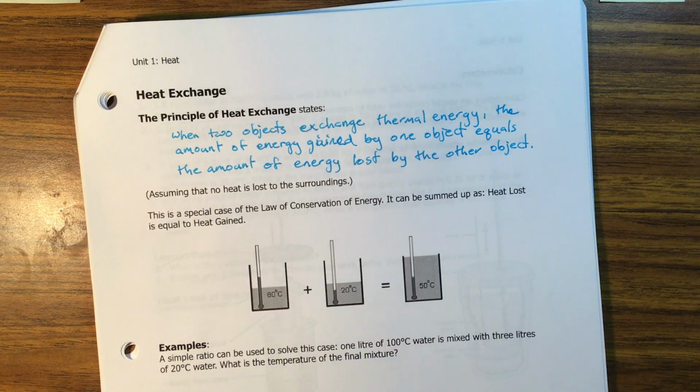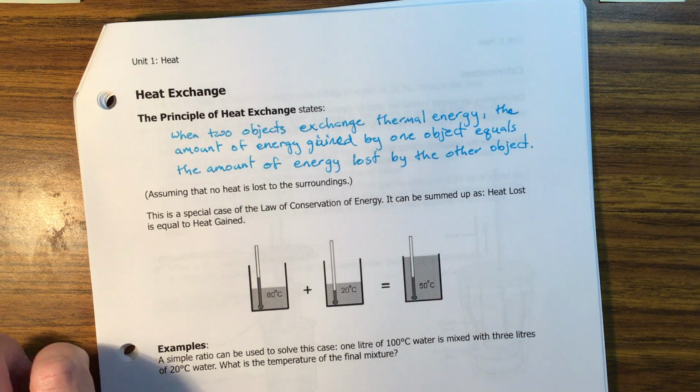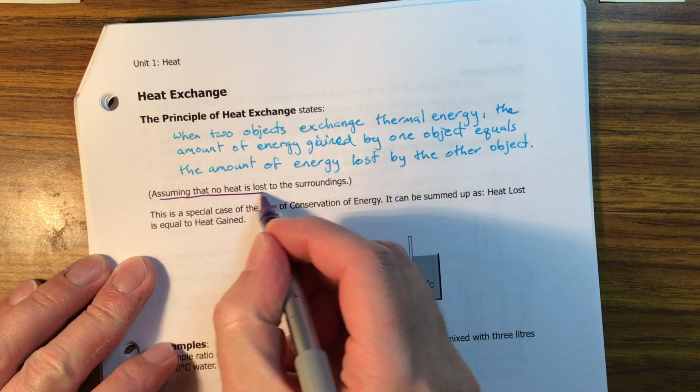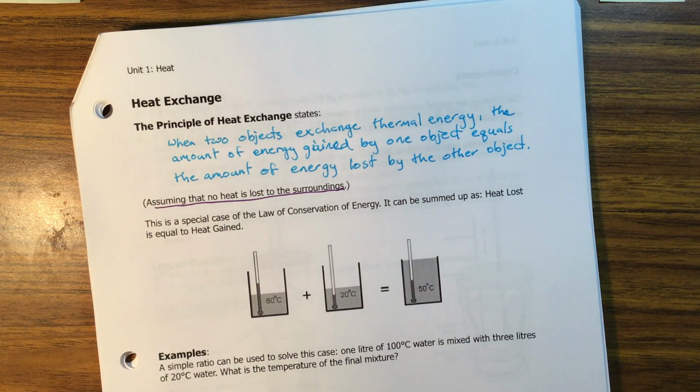So a lot of times in this, we're going to use an example of water and taking a hot substance and putting it in cold water. The hot substance will cool down, giving the energy to the water, which will heat the water up. Now, it's important for right now that we assume that no heat is lost to the surroundings, even though in actuality, thermal energy will be lost to the surroundings.